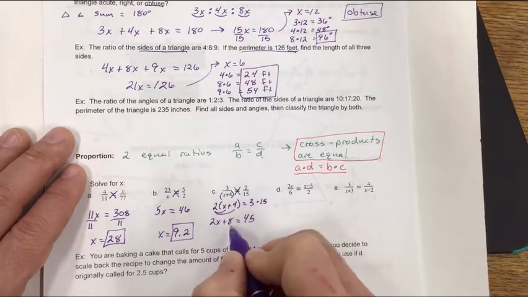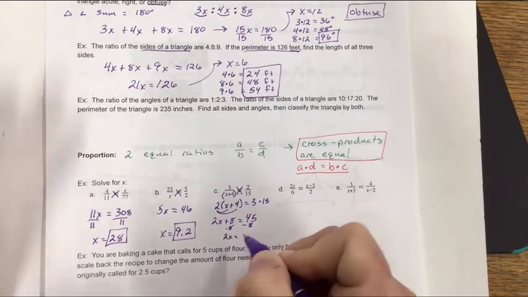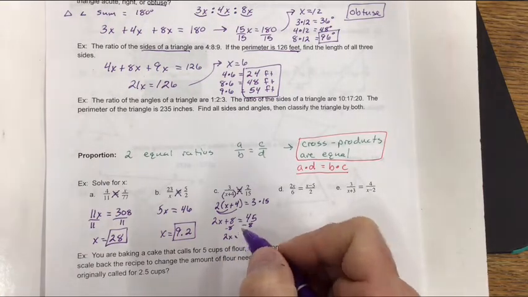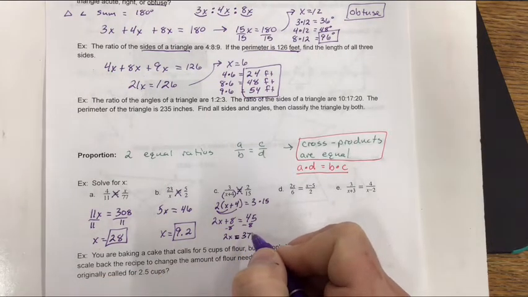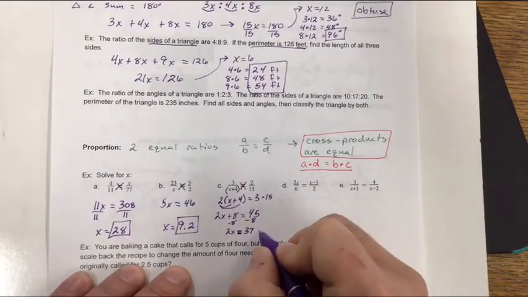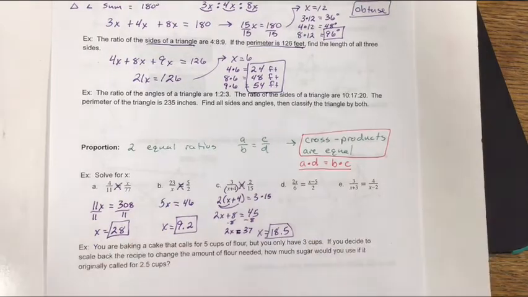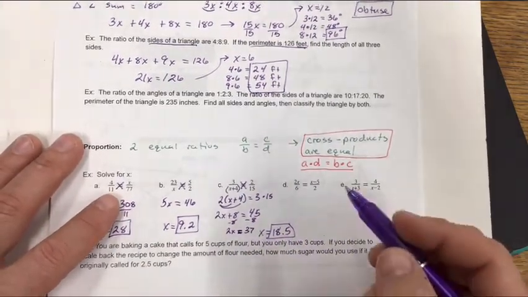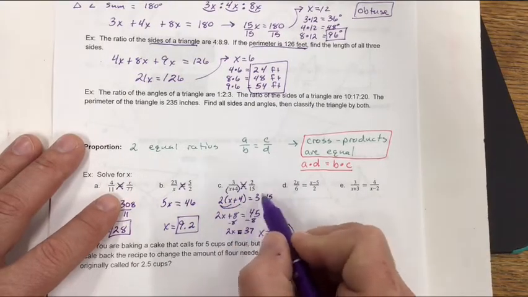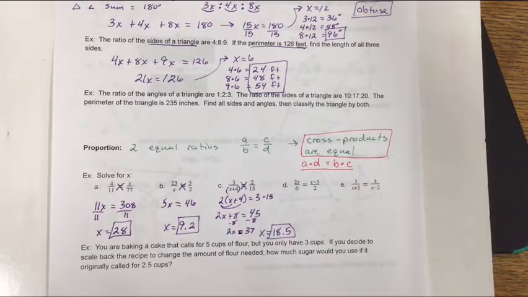And now we can solve for x by just subtracting 8. So 2x equals, that's my equal sign, 2x equals 37, and divide by 2, and we get 18.5. Okay? So be careful to make sure you do both of those. We distribute on this side and we multiply on the other side. So let's try another one or two together.